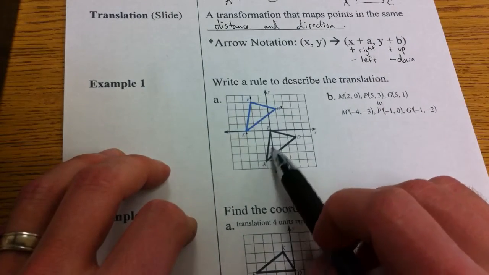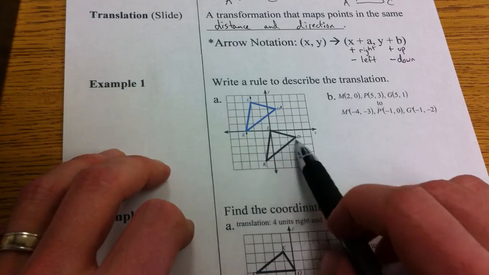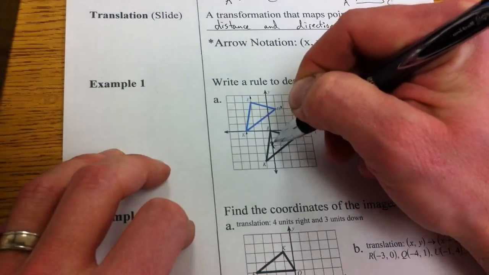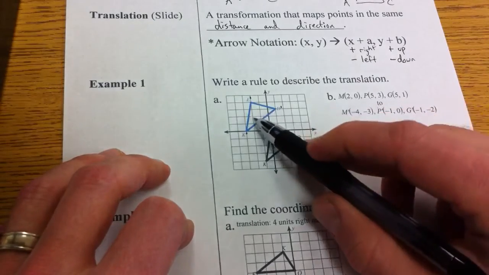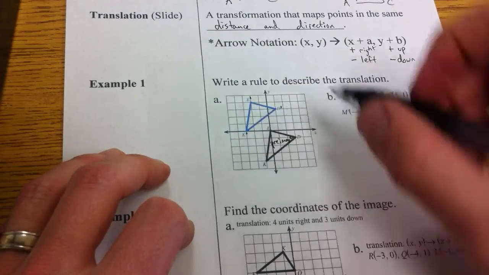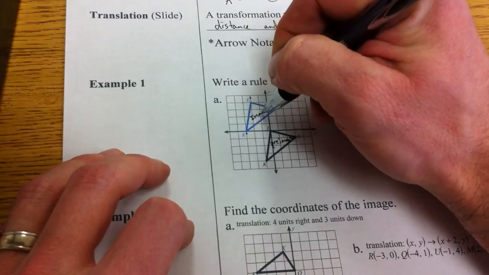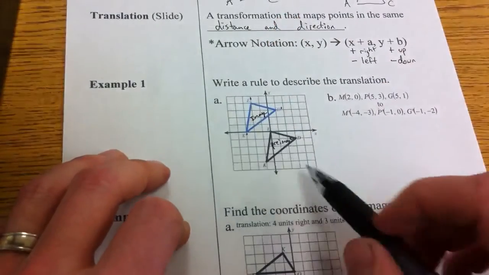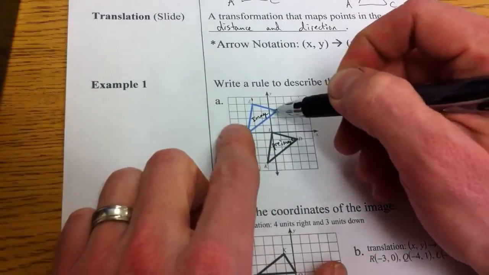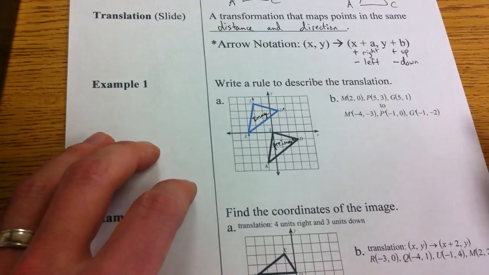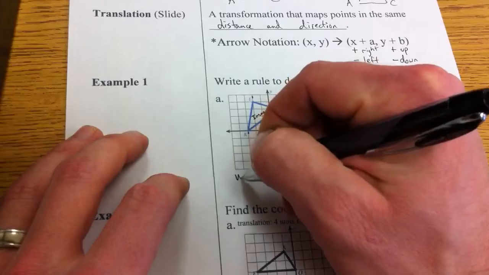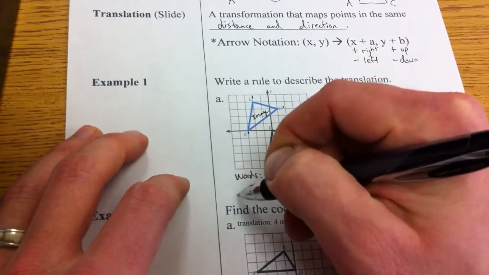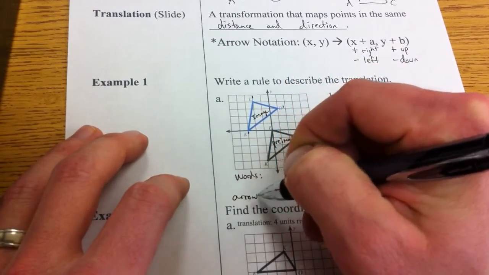I've got triangle KED. This is my pre-image. And it becomes triangle K prime, E prime, D prime. This is my image. So it goes that direction. Obviously, we can tell that it slides up that direction. But we're going to write a rule to give it to us. I can write a rule two different ways. I can write it in words, or I can use my arrow notation.